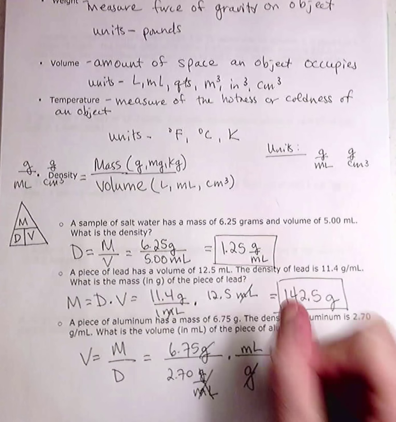Okay, so I'm just going to go through. So you have the nucleus, and then you have the electrons orbiting that nucleus, and in the nucleus you have the protons and the neutrons.